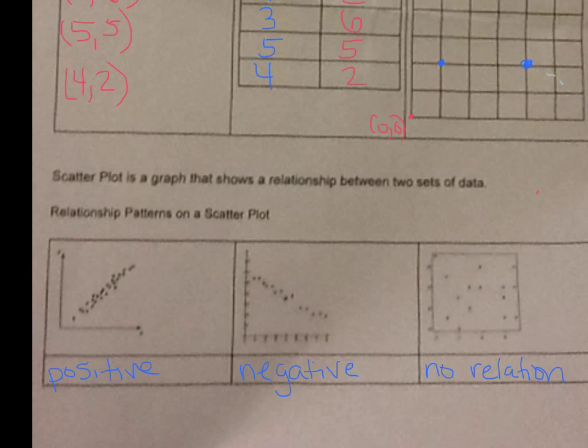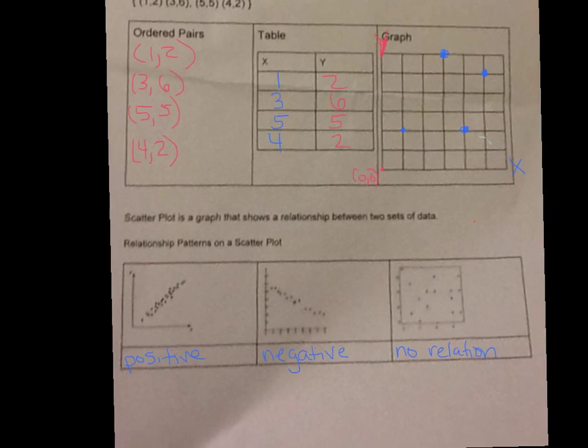So you may go ahead and get out your notes now, and I want you to fill in your notes so they look just like these ones here.